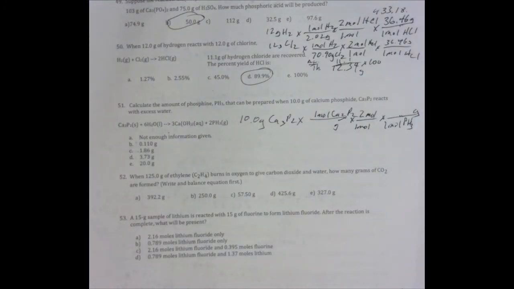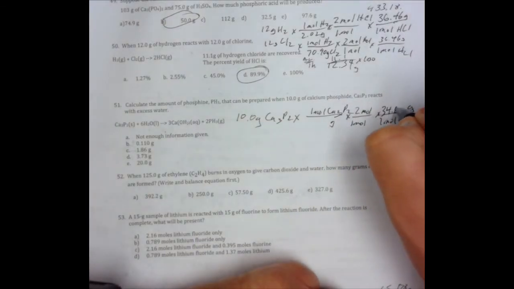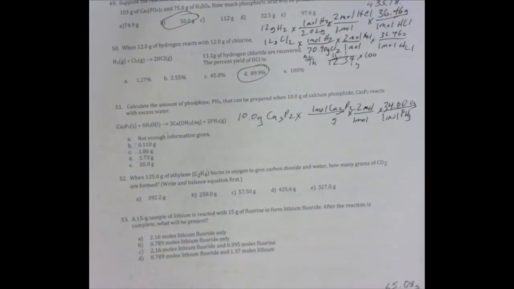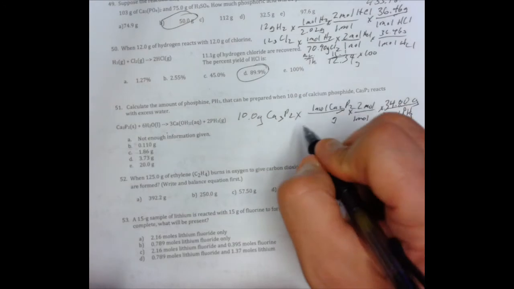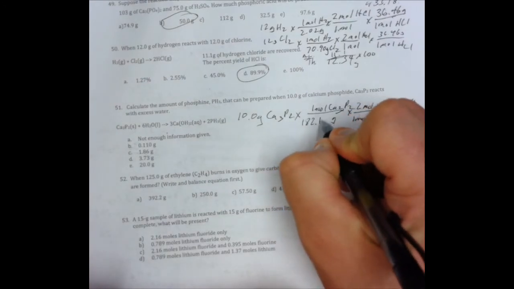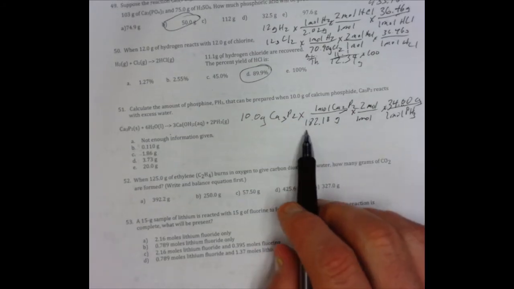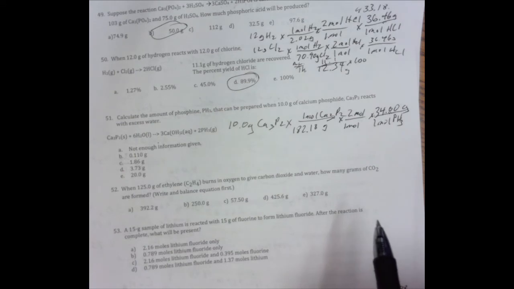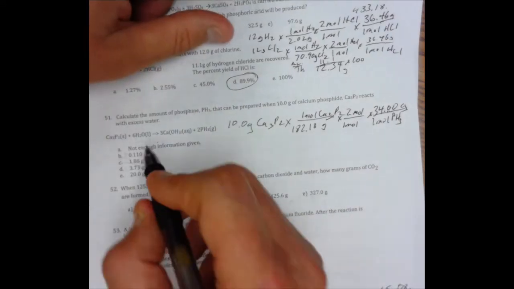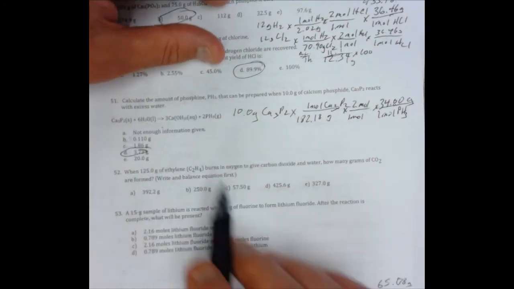3.03 plus 30.97. It's 34. 3 times 40.08 plus 2 times 30.97. It's 182.18. 10 divided by 182.18 times 2 times 34. The answer is about 3.7325. So it's going to give us 3.73 grams of phosphine.